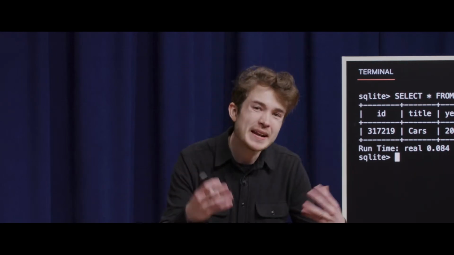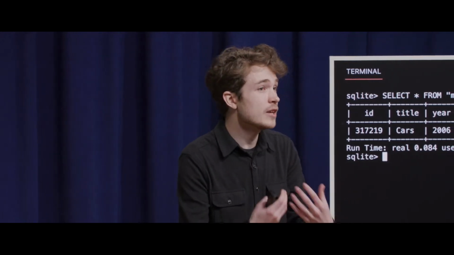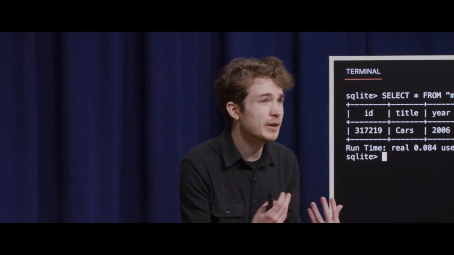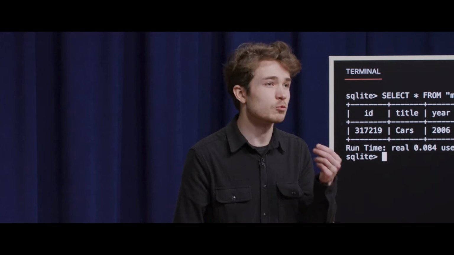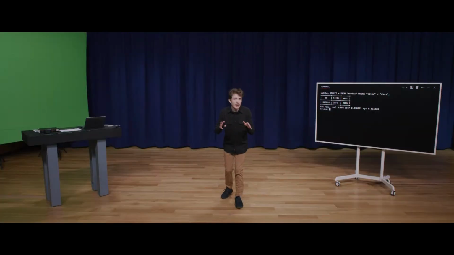But if I have many, many users running those queries all at once, that time is going to add up. And so if I'm an engineer or even somebody in finance, I want to reduce that time because I'm paying per second that I run this database on some other server. So we can optimize these queries, but let's first get a sense of how they're presently running. Like, what is SQLite doing underneath the hood to find this movie called Cars?